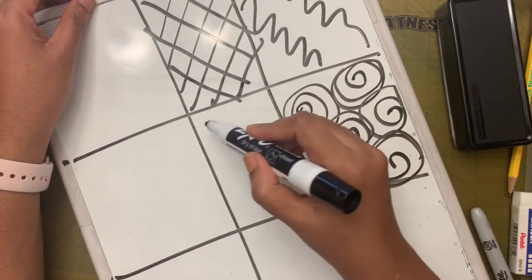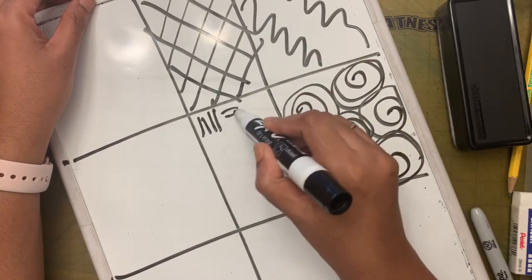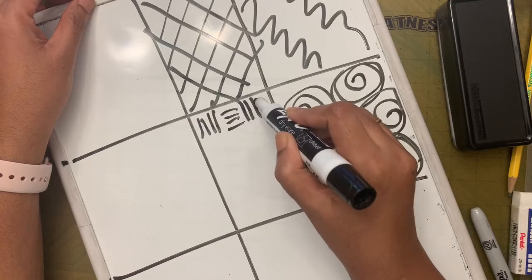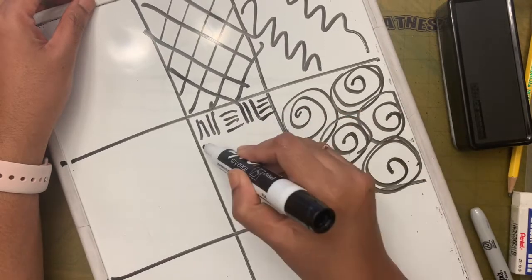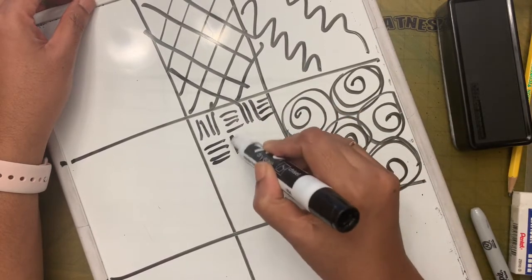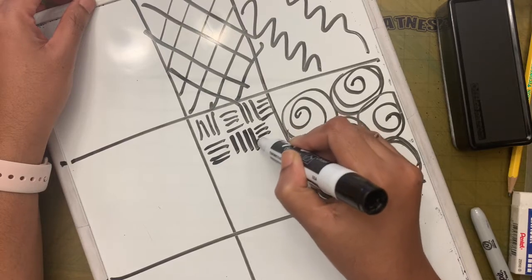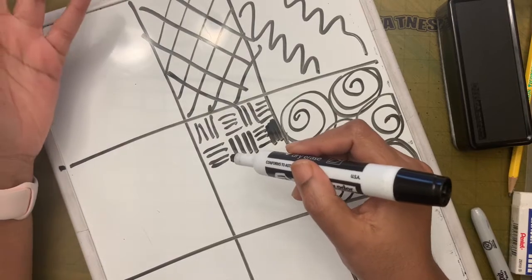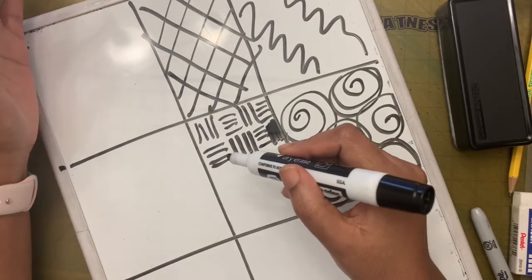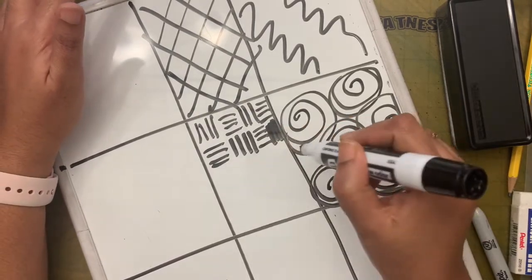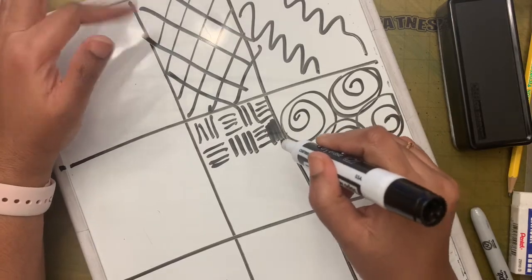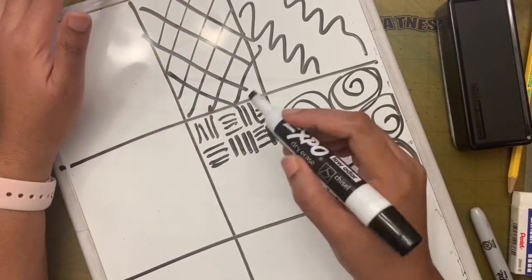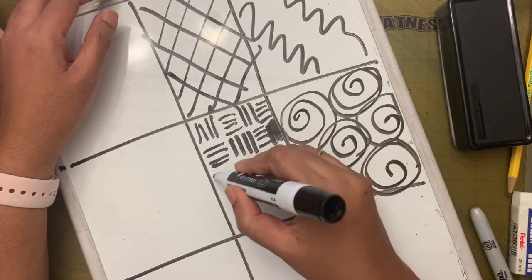Okay, what should be the next? Let me see whether I or you guys would finish the pattern part first. Maybe you guys. Patterns can be shapes. Again, I'm reminding you, it can be shapes, it can be lines. Again, it can be colors also, but what we're practicing right now is just shapes and lines.